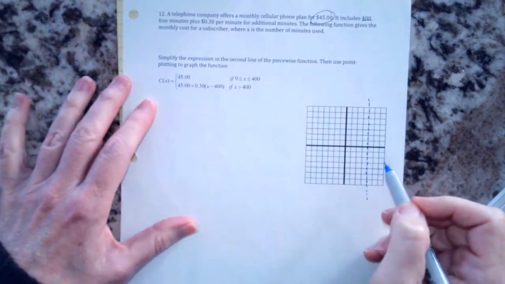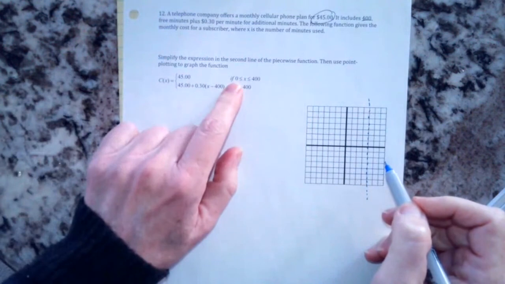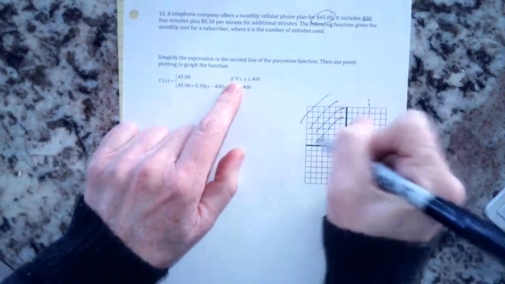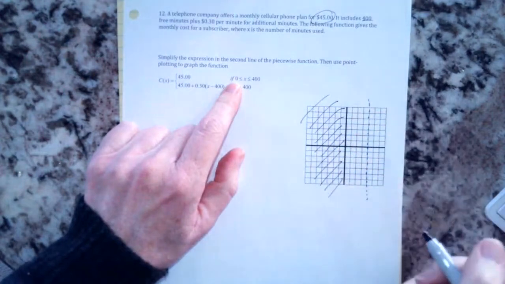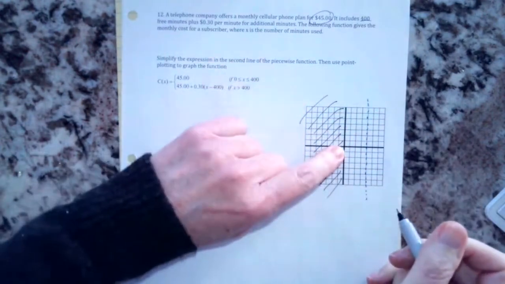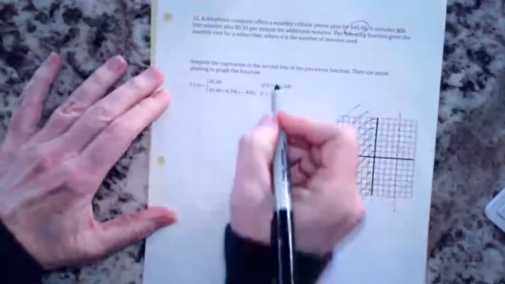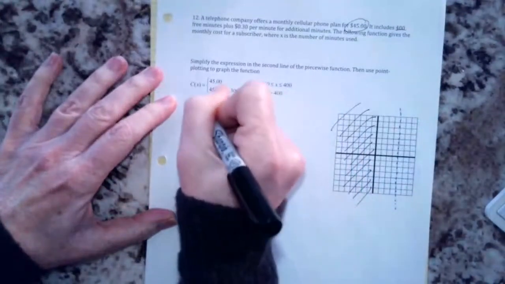Now, something that's significant in this graph is we don't go below 0. So we're not going to have any of this happening. None of this is happening at all for us. Our graph starts at 0 minutes. You can't talk for fewer than 0 minutes. That's not a thing.